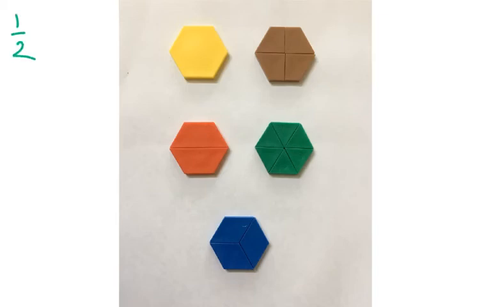Do you see any equivalent fractions that would be the same as a half? Well, let's take a look at the brown hexagon. Do you see anything that is equivalent to this half? I see a fraction that's equivalent to that half. Do you see it?